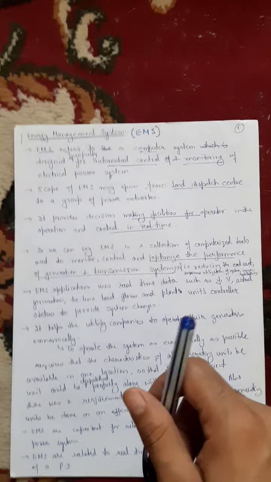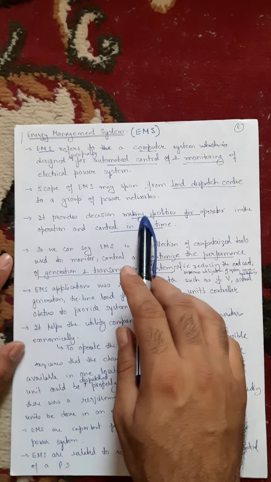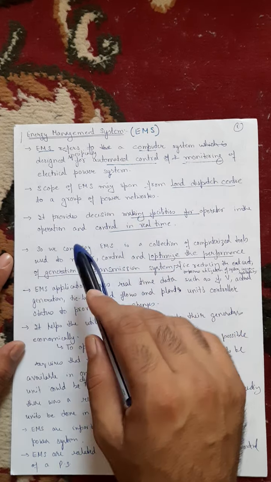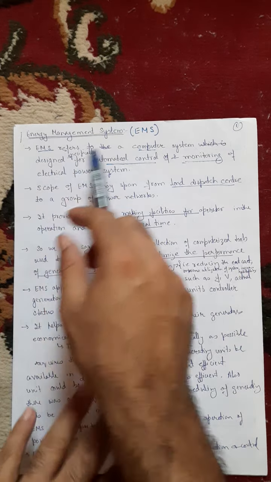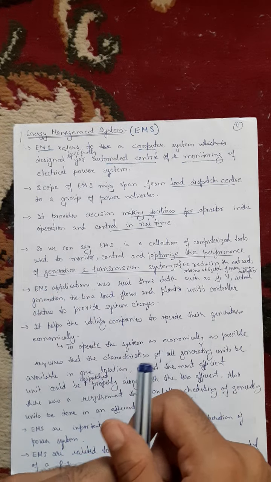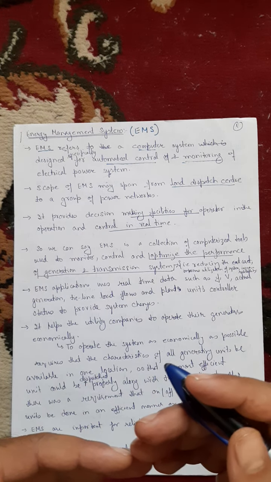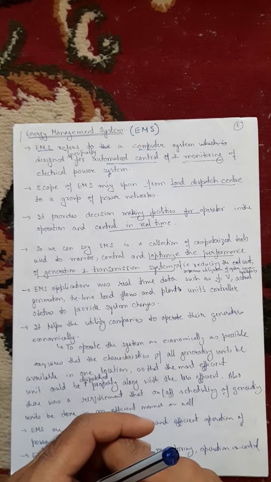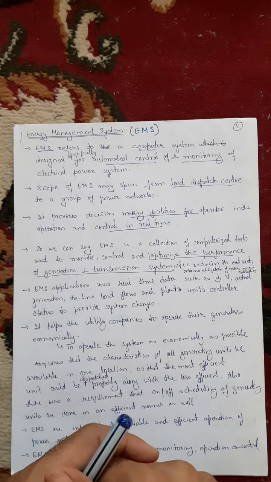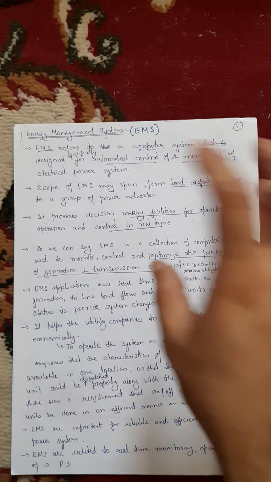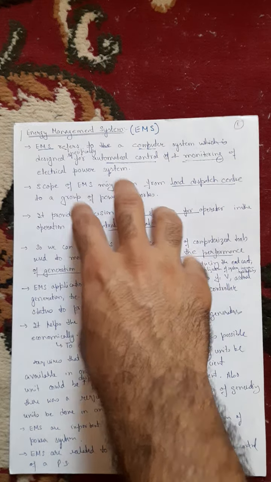Okay. So we are saying how this energy management system helps the operator in decision making. I already told you that this energy management system is a computer controlled system. Okay. So already some decision making programs, like I told you, contingency analysis, these analysis programs are already loaded in the system.